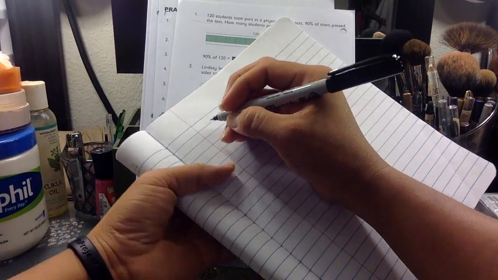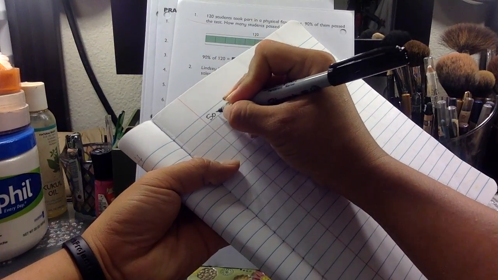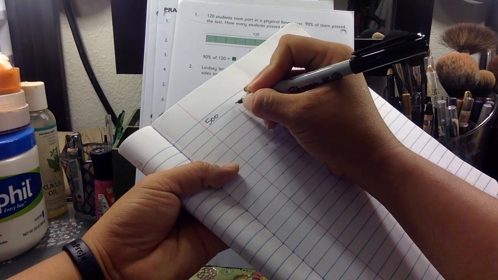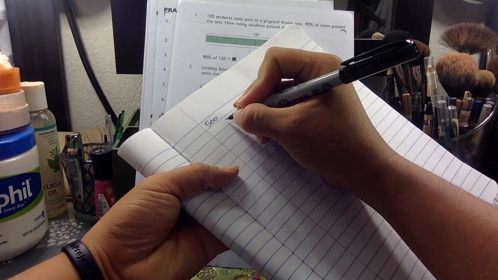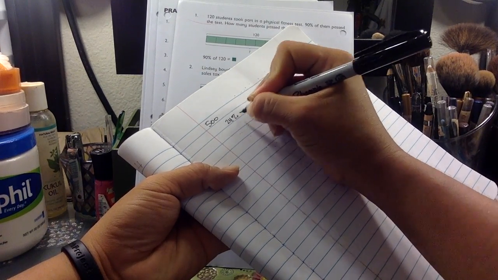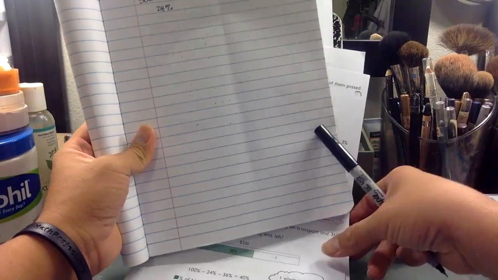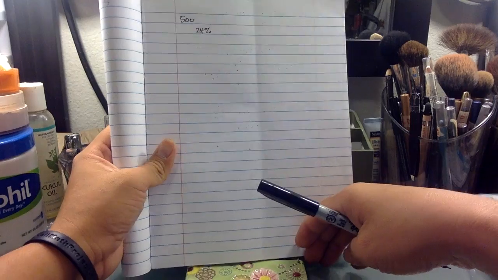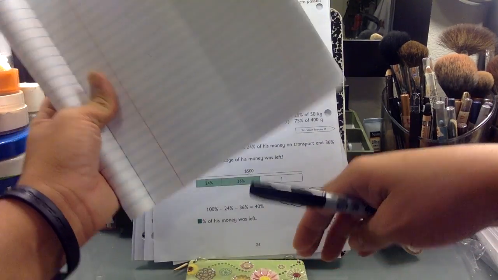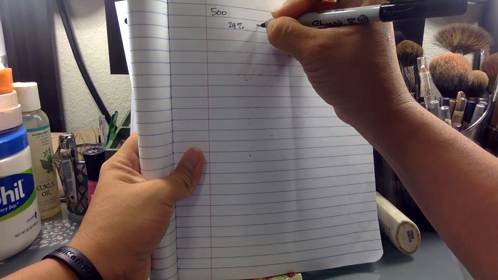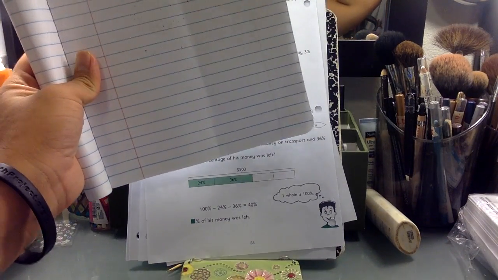So if he had $500 and he spent 24% on transport, which means the bus or something like that, or car ride or gas or whatever, and he spent 36% on food. I guess the question is, how much money does he have left?